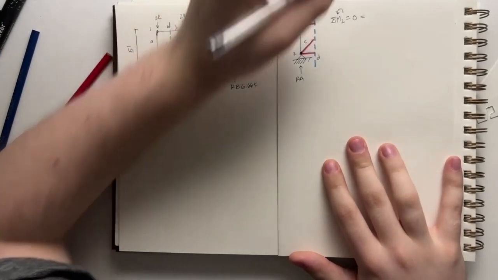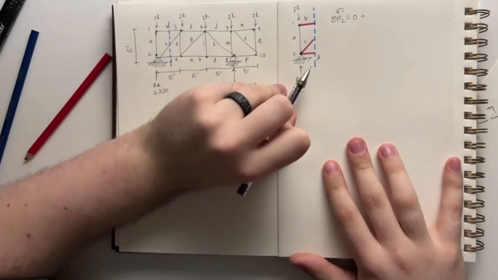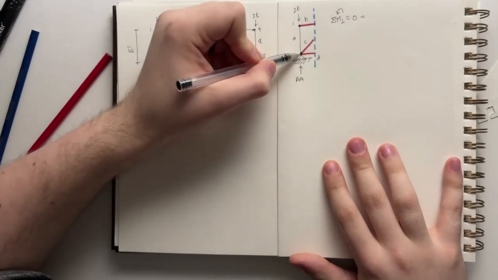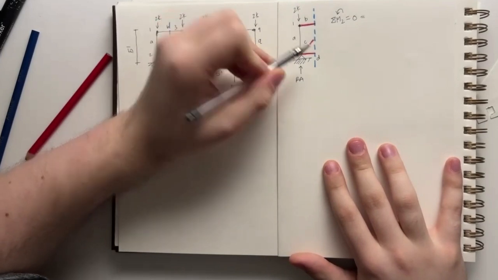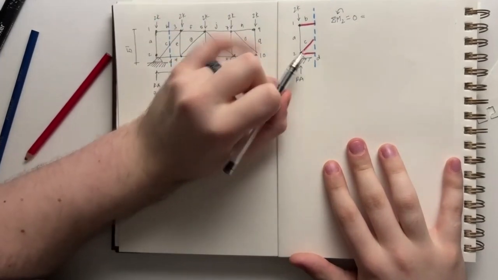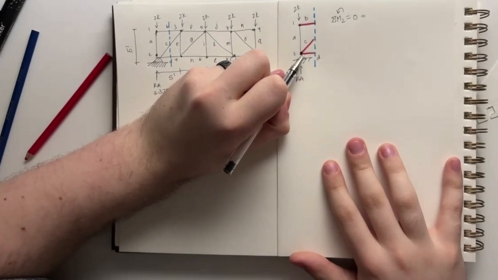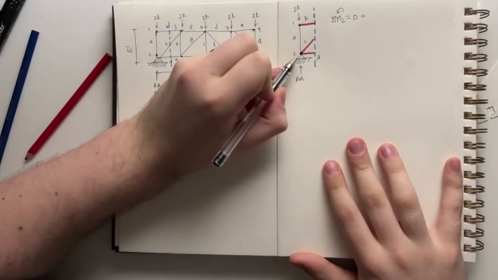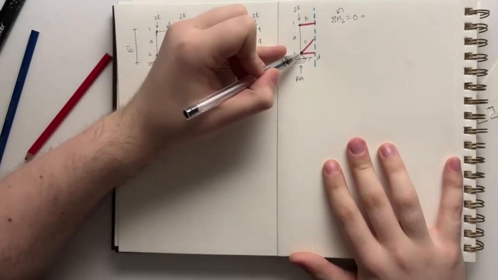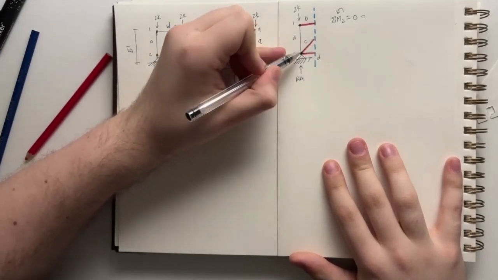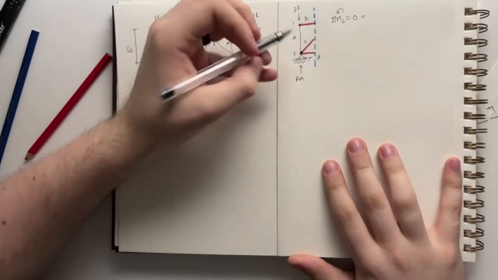So now I need to think about what is going to go into this. Well, rotating around joint 2, should I include D? No, because D is going right into point 2, so the distance would be 0 and the moment would be 0. Should I include member C? No, same reason.